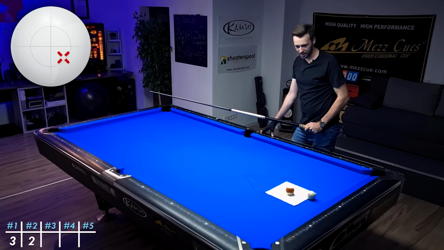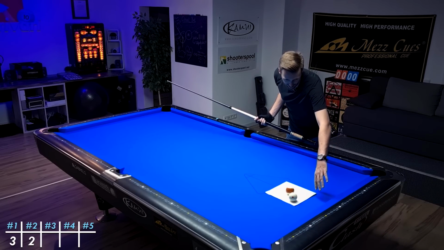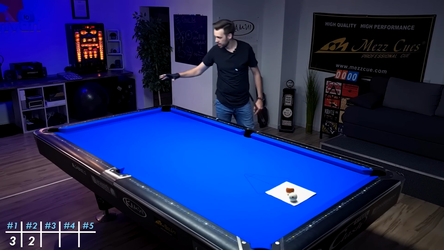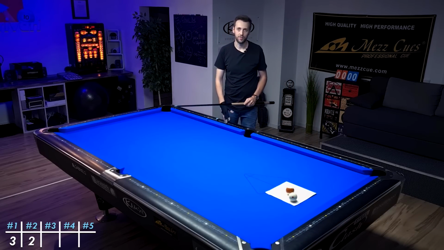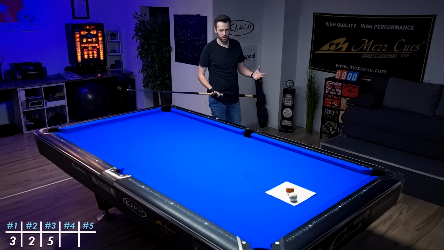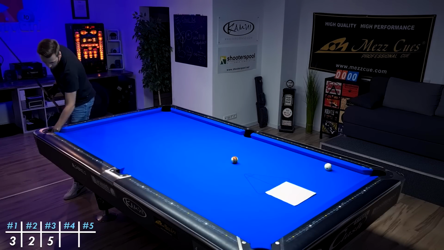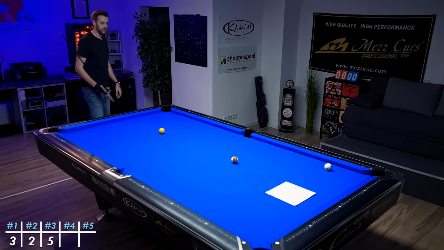And exactly in between, but the cue ball crossed the paper but got back to the paper. So this means we have 2 rails plus 2 points, which makes a total of 4 points. Nope, it's actually 5 points because we hit that third rail. And now let's place the balls randomly on the table like this.